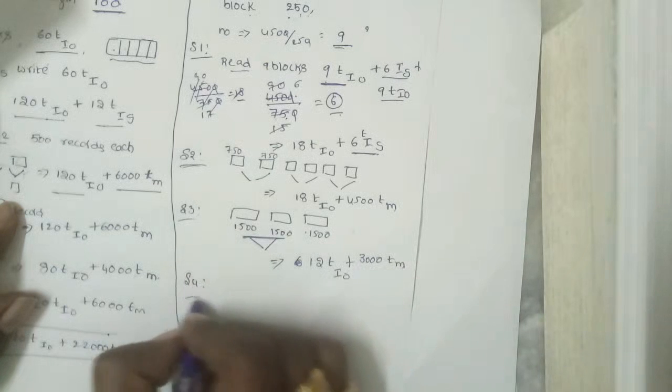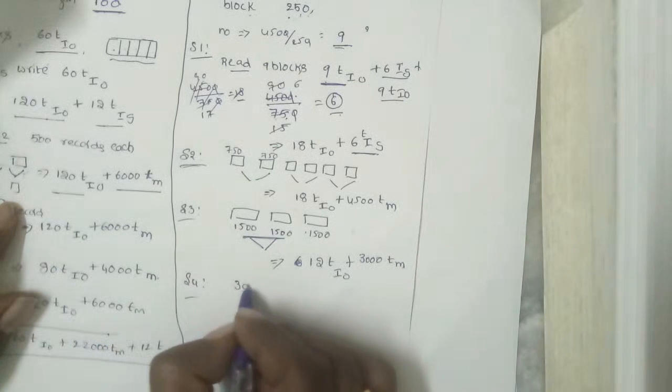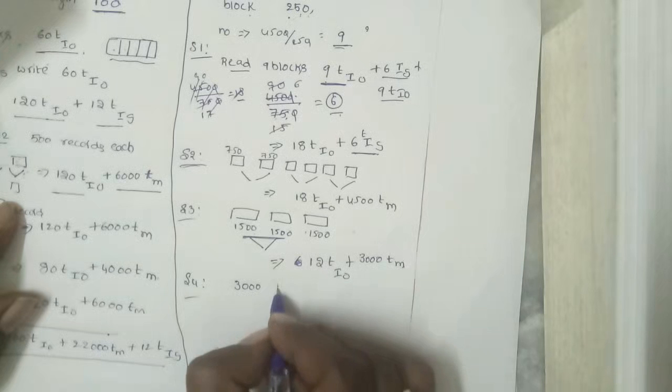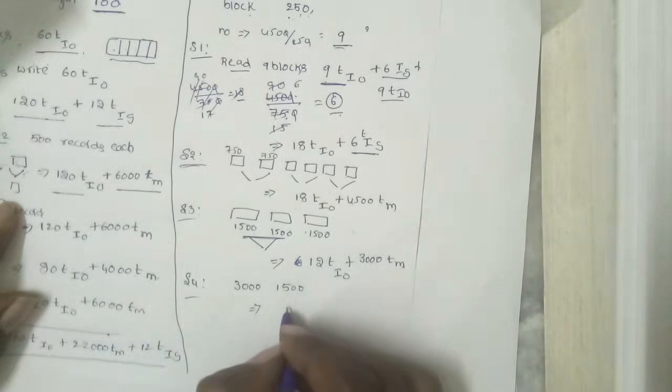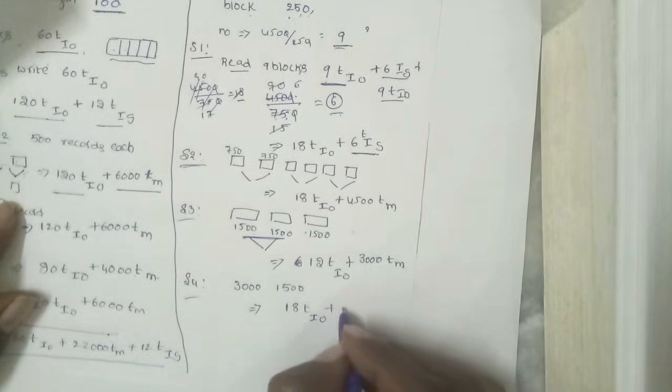And finally in step 4, I have 2 runs, one of size 3000 and another of size 1500. Totally I have to perform all the read and write operations.